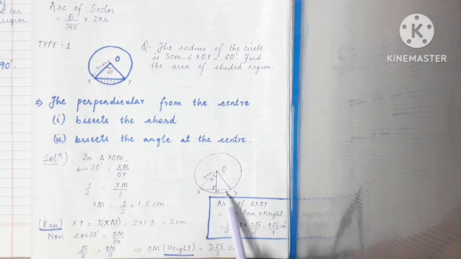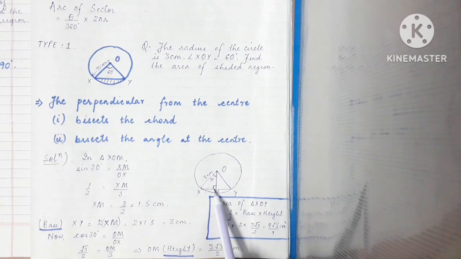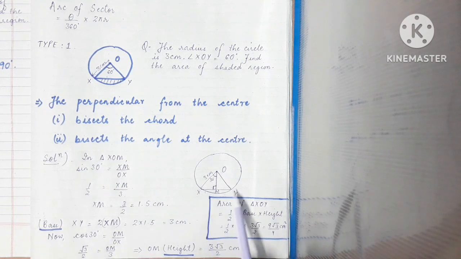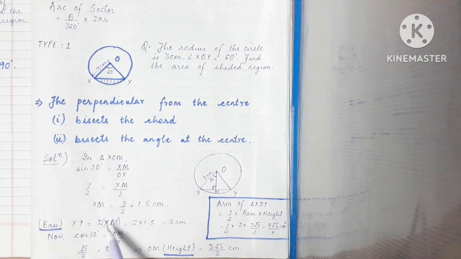Now the base of this triangle is XY. We have calculated its half part, so we will just double it. XM is 1.5, so for calculating XY we will double it, that is 2 into XM, that is 3 centimeter. So in this way we found the base of our triangle.